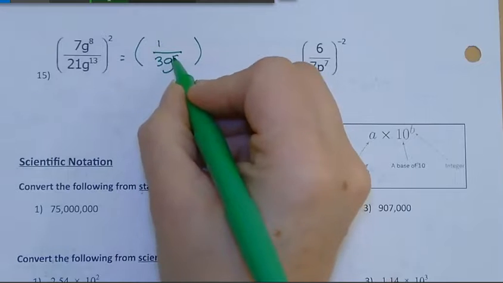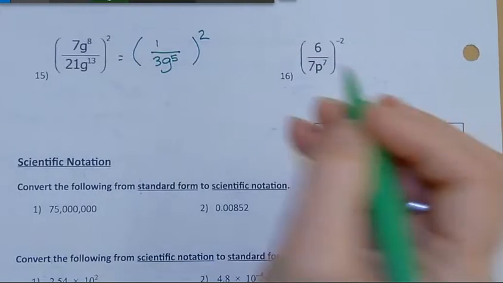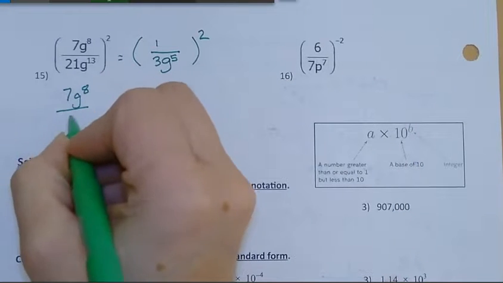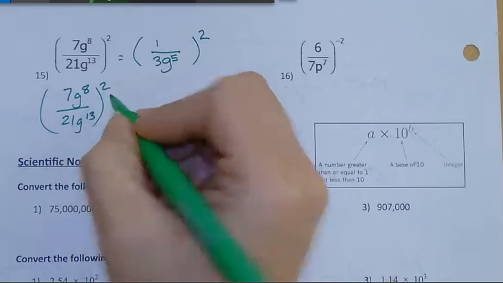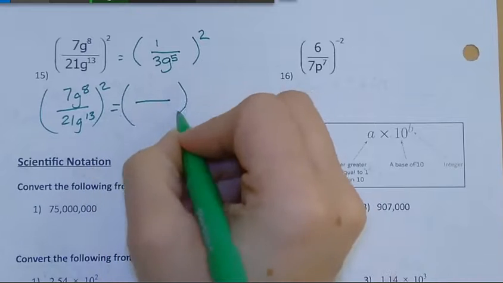13 minus 8 is 5. This is all still squared. You could also simplify this by saying 7g to the 8 over 21g to the 13, all squared. I'm just rewriting the problem. You know that that's going to be inside your parentheses.